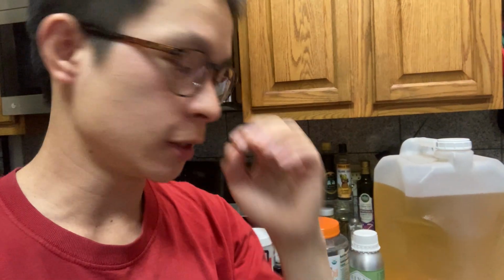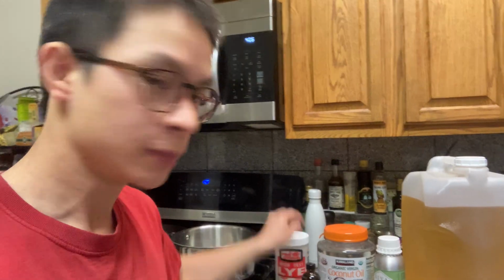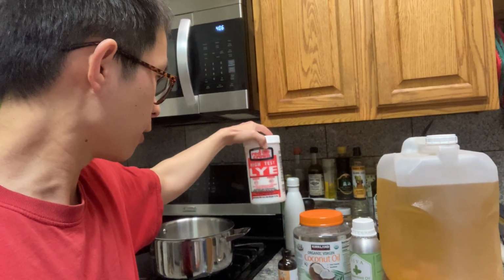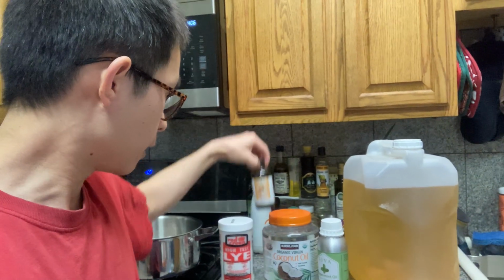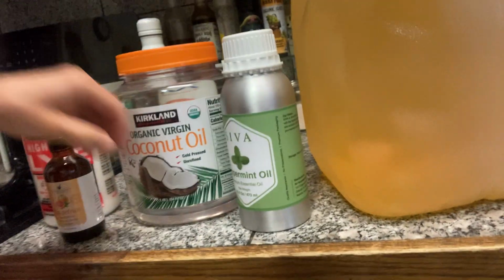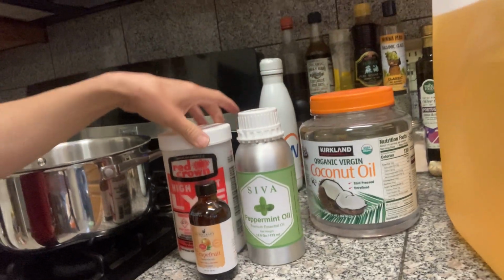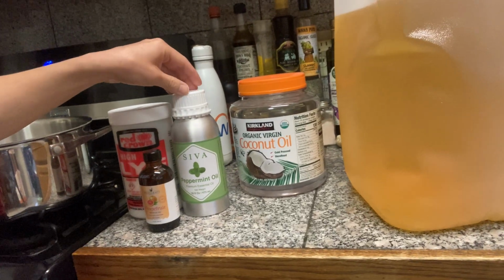All right, so these are the ingredients. I think it's most of it. This is lye. It's very dangerous. You could definitely kill someone with it. This is fragrance. I have pomegranate, grapefruit, peppermint oil.